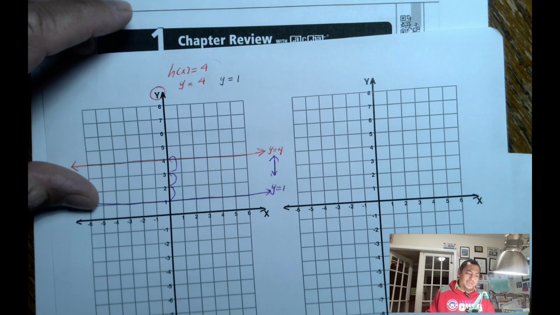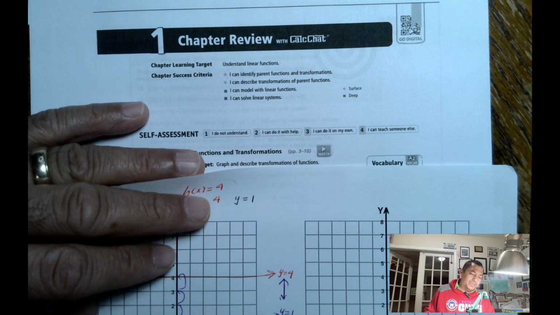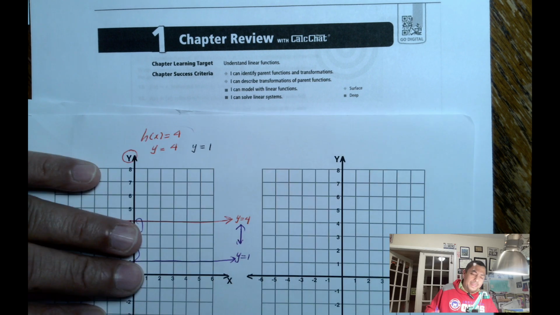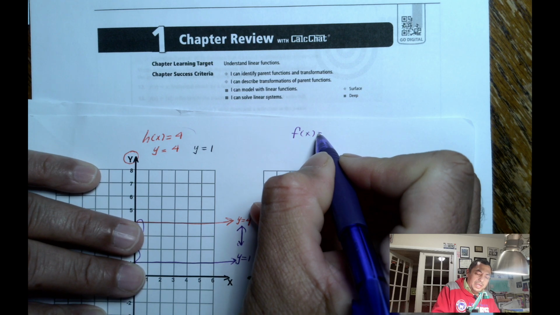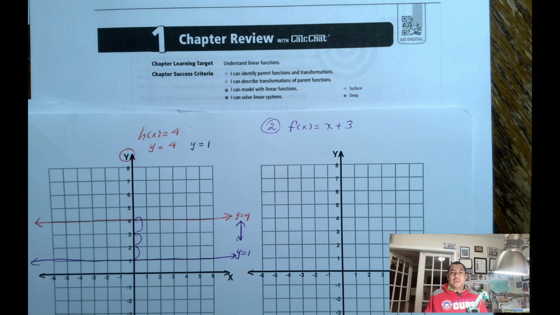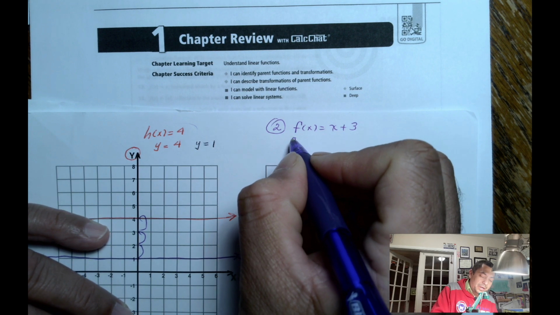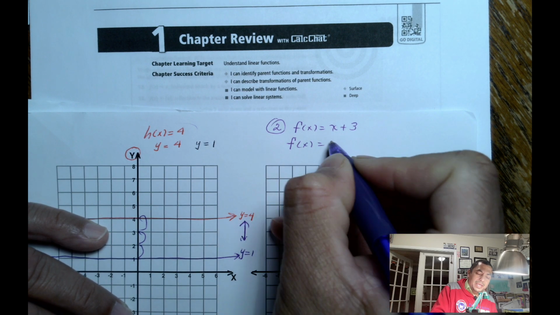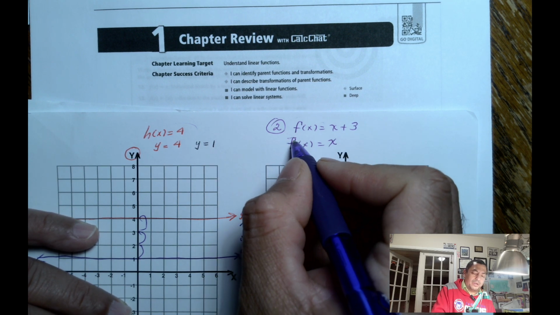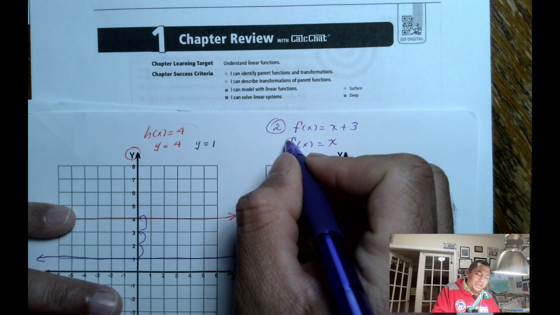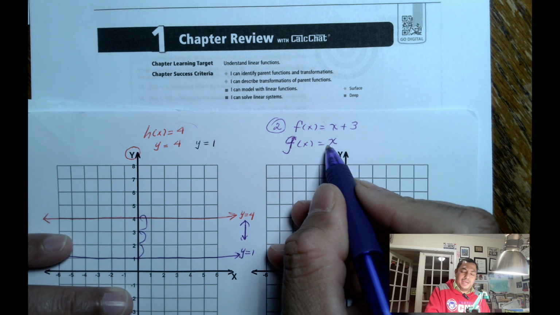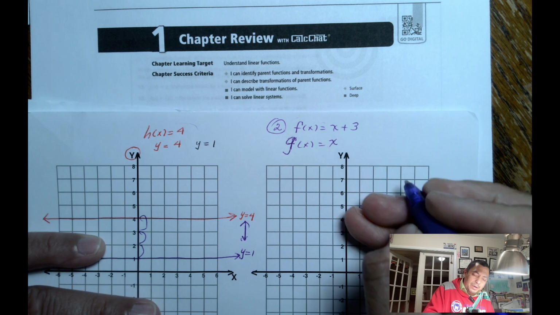Problem number 2 says f(x) equals x plus 3. So I have f(x) equals x plus 3. What is the parent function? It is the linear function f(x) equals x, or you can call this one y equals x, right? Because this is f(x), you can call this one whatever function. You can call it g(x). It doesn't have to match.